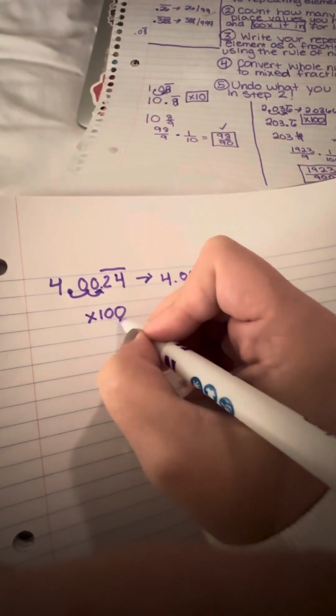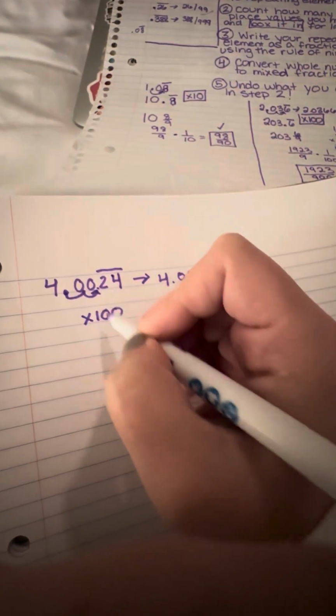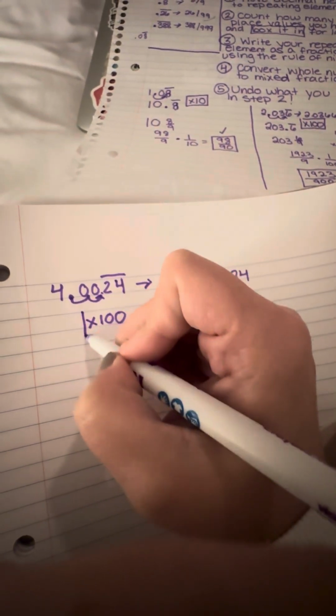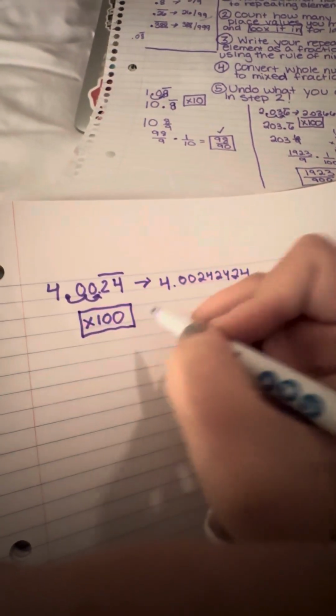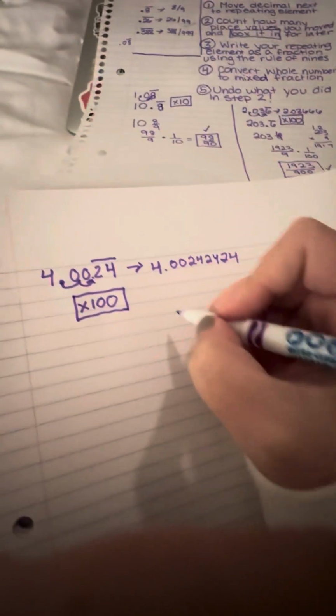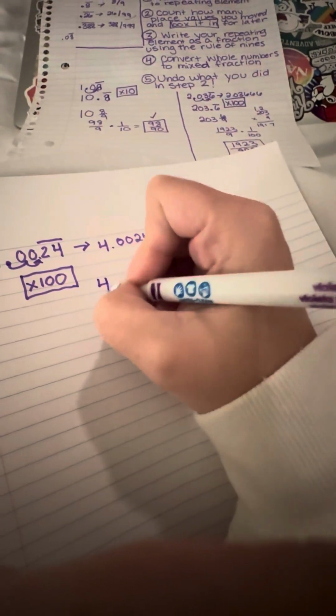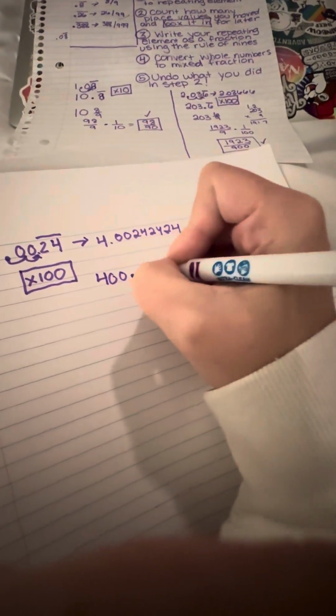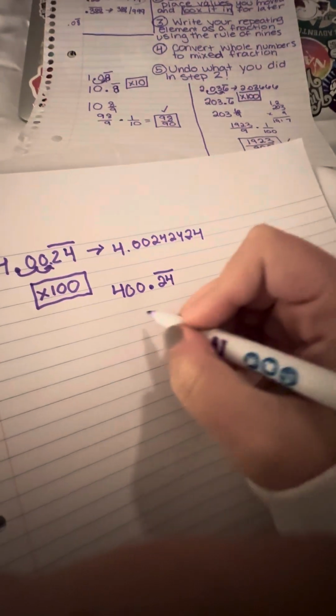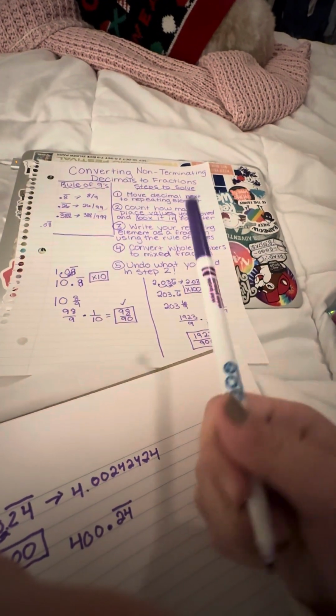You can check how many zeros are there. Does the number of zeros match the number of jumps you made? If so, you know you've multiplied by the correct place value. We're going to box it in so we remember to undo it at the end, and then we're going to rewrite with our new place value. So since we moved it, it's going to be 400.24 repeating.